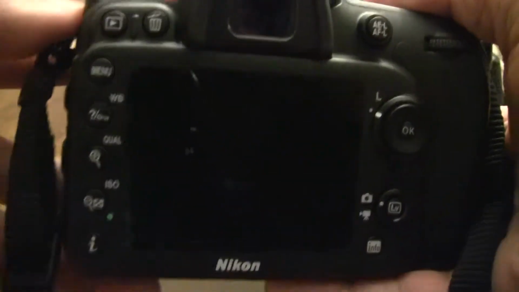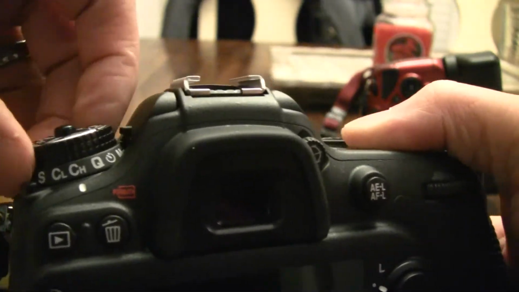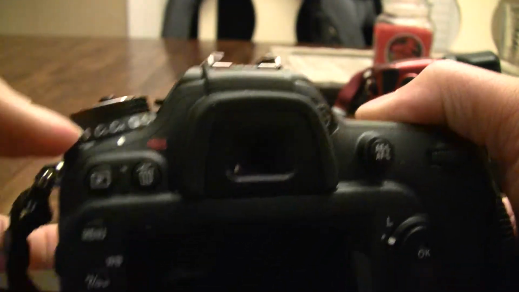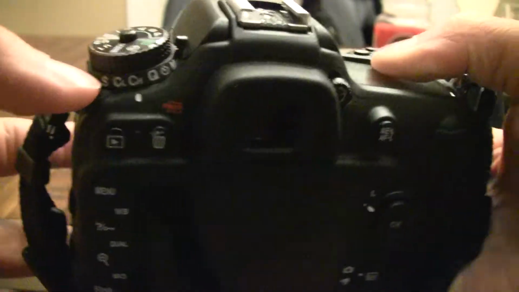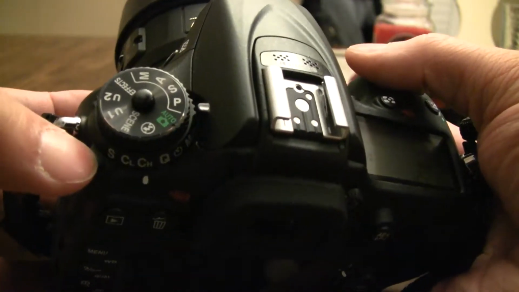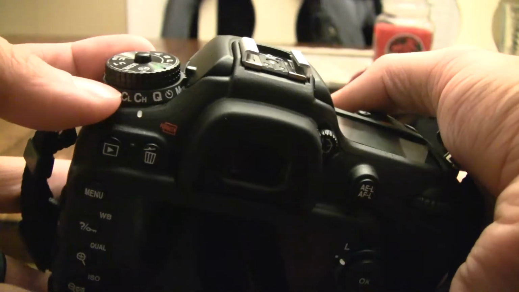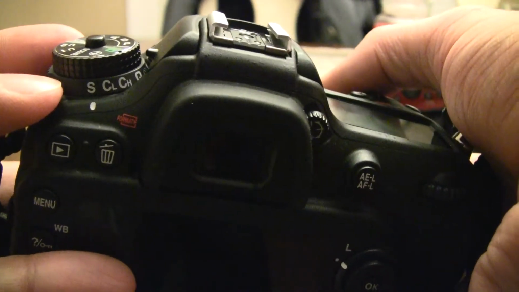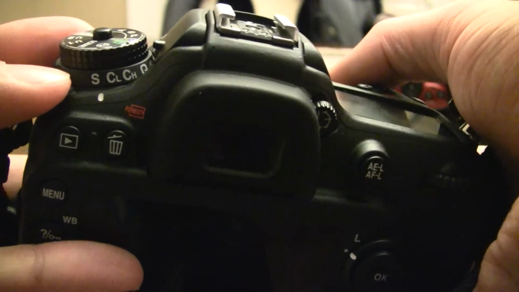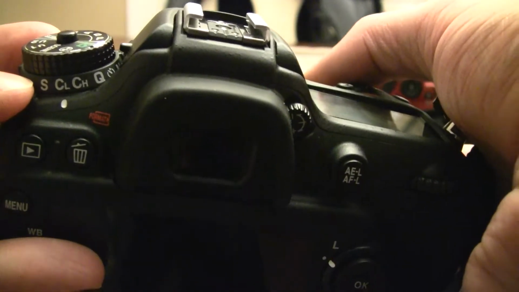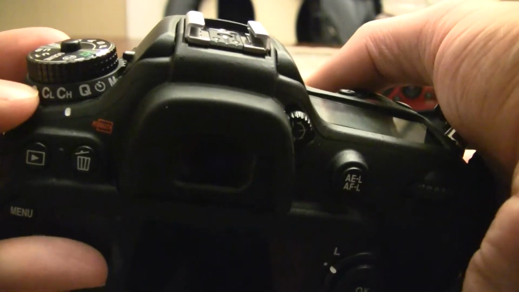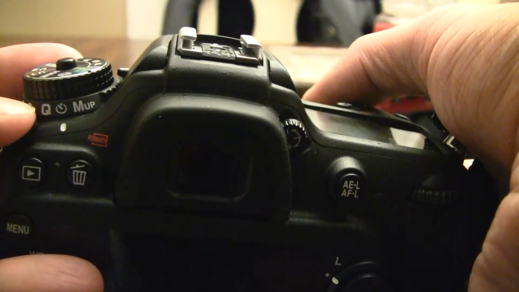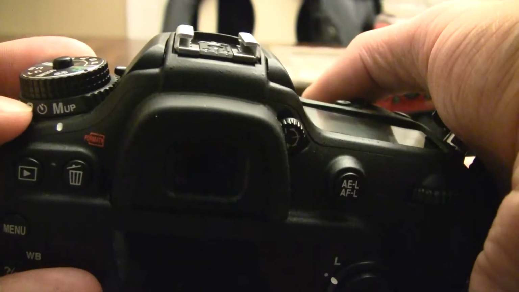Also, if you'll notice here, this ring, there's a little release right here. And then you can change this. So single shutter release, continuous low, continuous high, quiet, timed release, and mirror up.